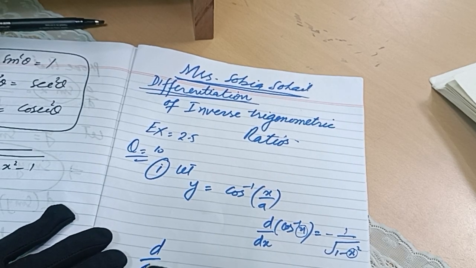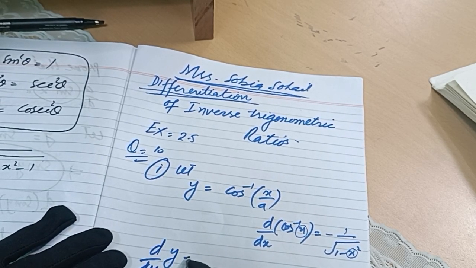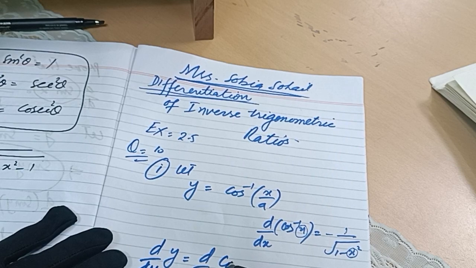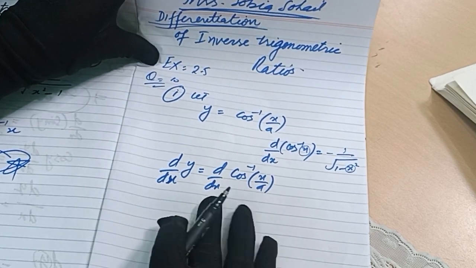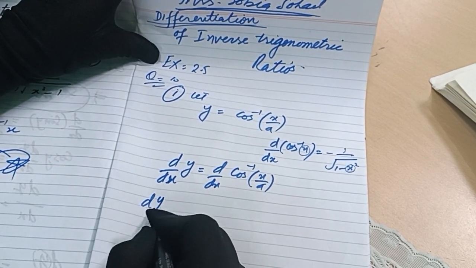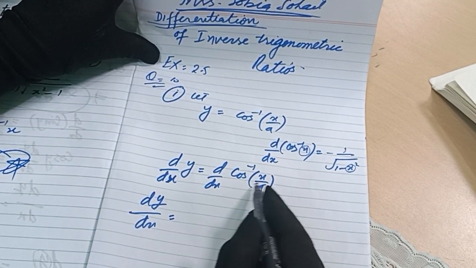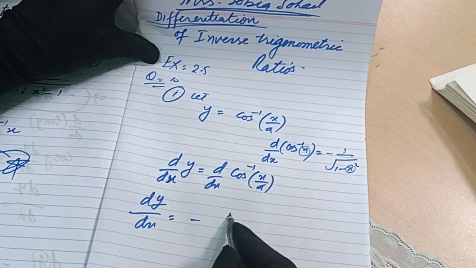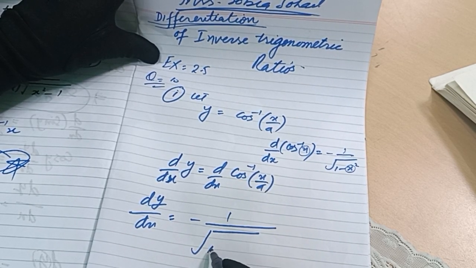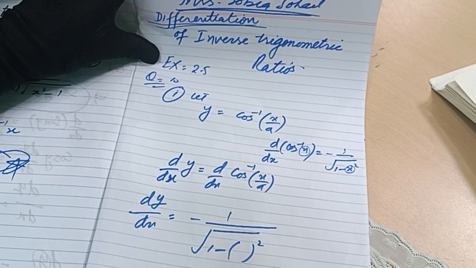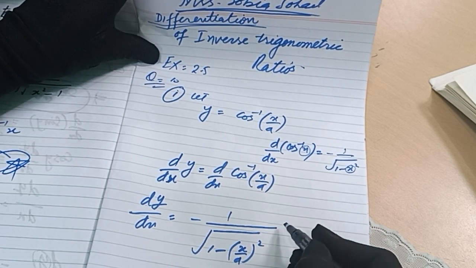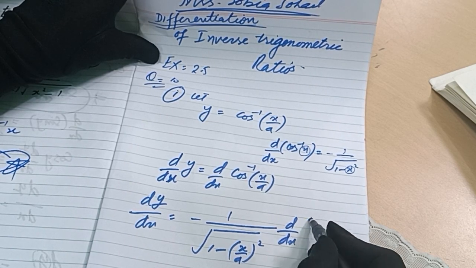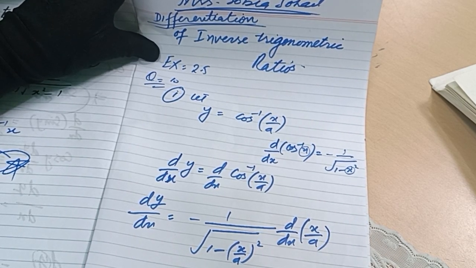First put derivative on both sides. Derivative of cos inverse of the angle. Speak it like the angle only. Now dy by dx is equal to derivative of cos inverse, means minus 1 over square root of 1 minus angle square. Okay, what is the angle? X over a. And the derivative of the angle must be there.